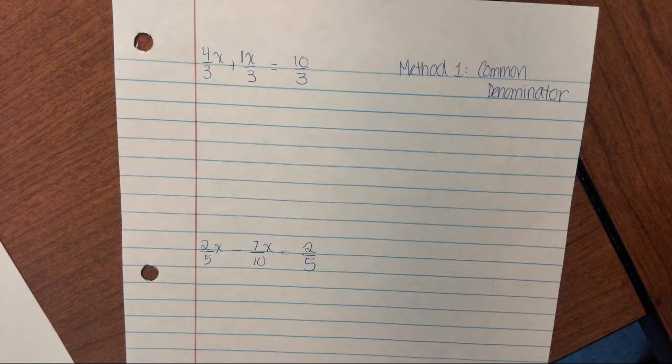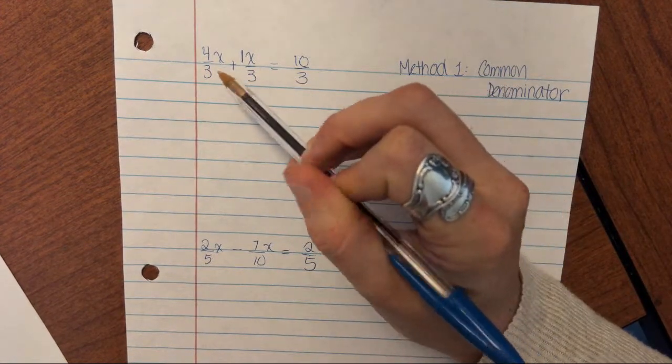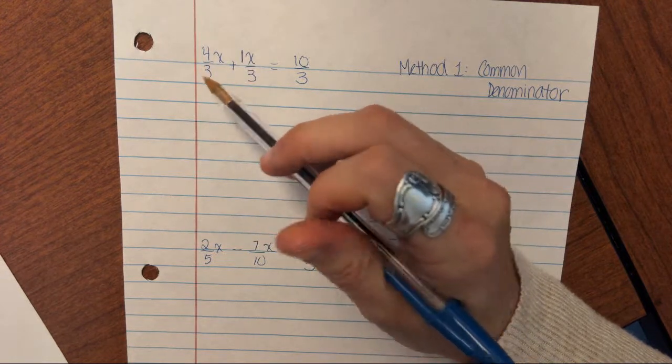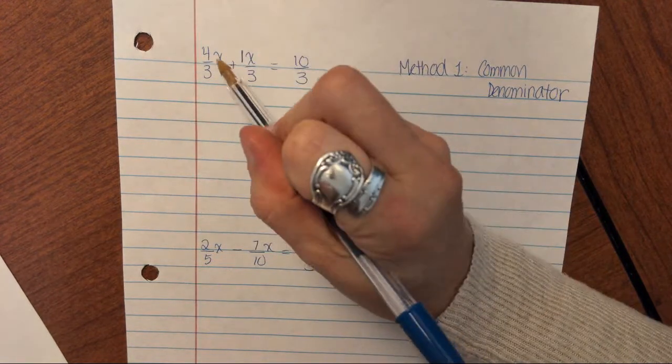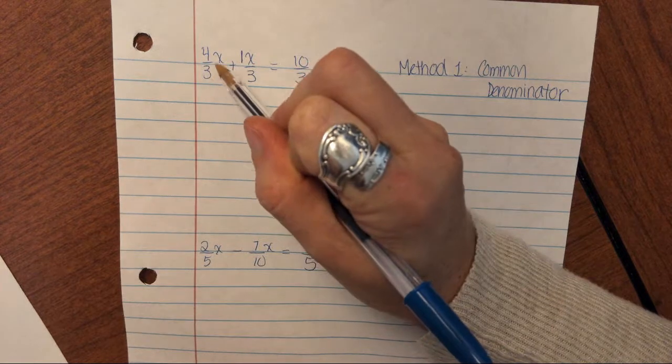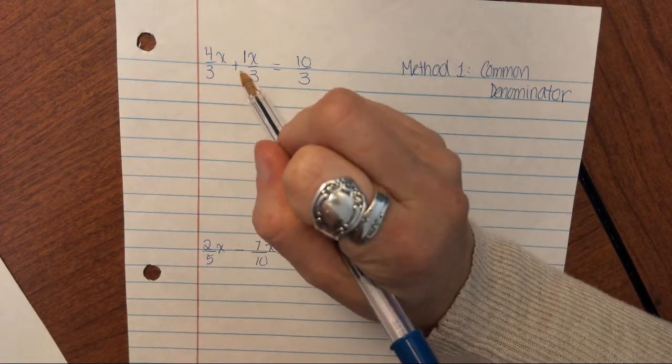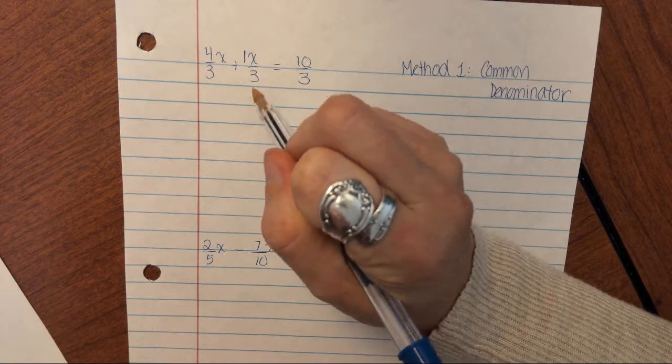You just have to make sure you find a common denominator if there isn't already one. The nice thing about this problem here is that all the denominators are 3. When you're putting the x's together, that's the only denominator that we're really focused in on. So this is really the same thing as saying 4/3 x and 1/3 x, or 4x over 3 and 1x over 3, or x over 3.